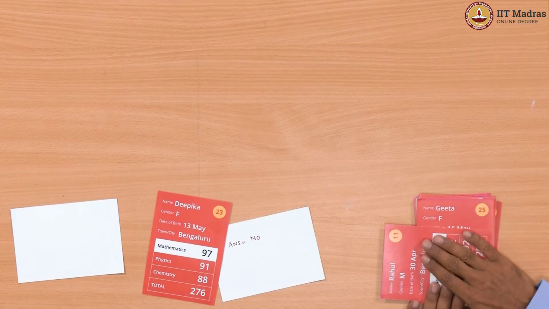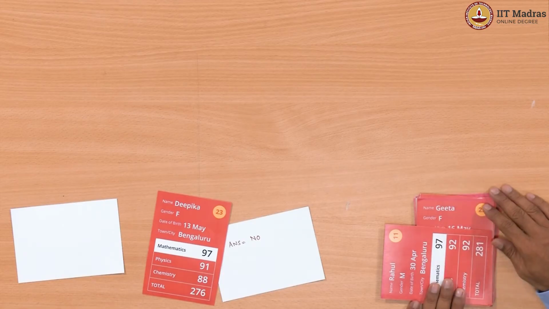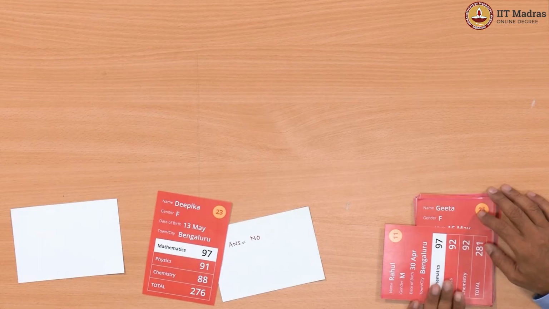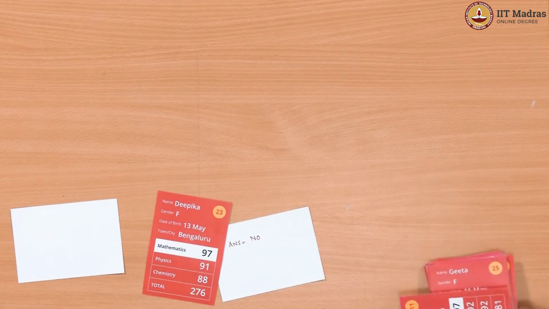You have marked this card. Yes, I have marked this card and you must look for the remaining cards. You don't want me to look in this card? You need not. It's up to you, but I can save you that work by telling you that. Okay. All right, so what do I have to do?